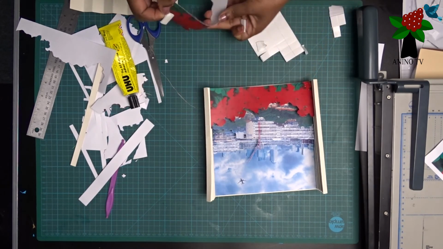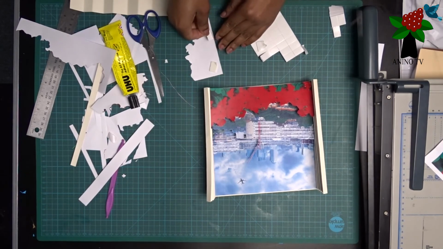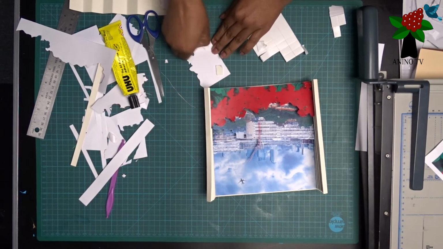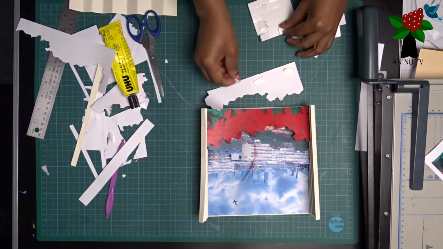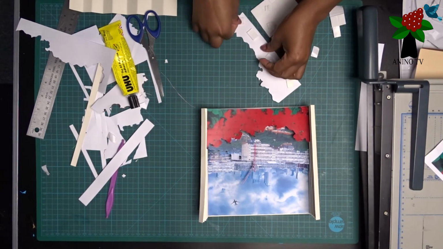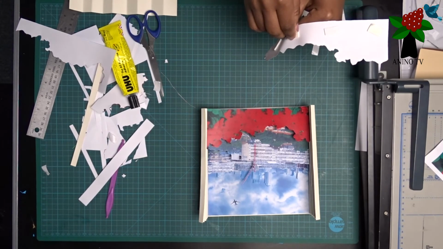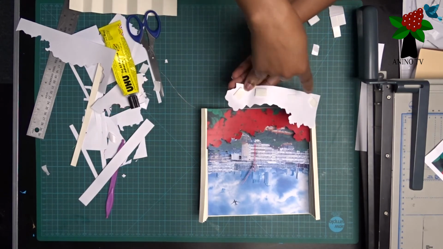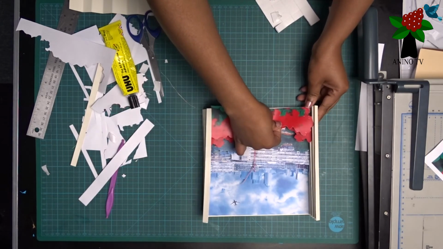Maybe here, like so. But I won't place them on top, so just, sorry, at the back and close to the base. Now just try and layer it.